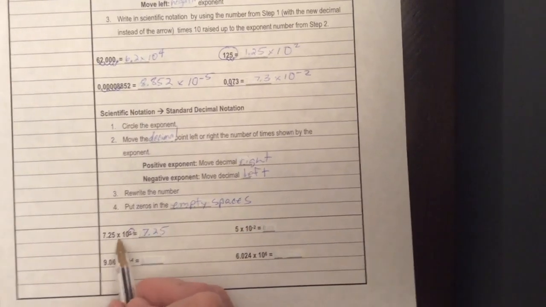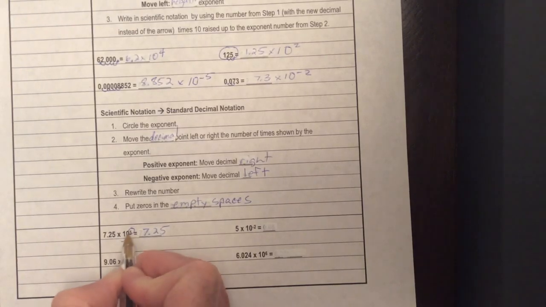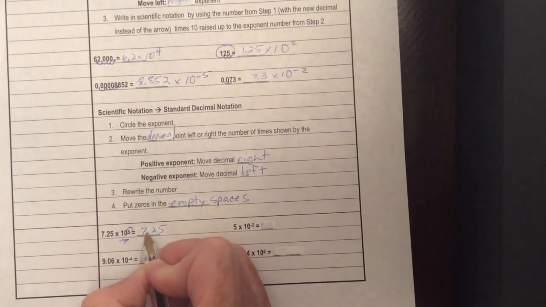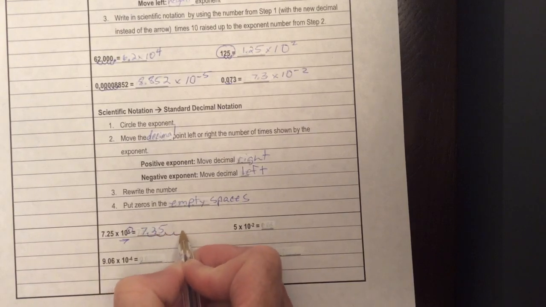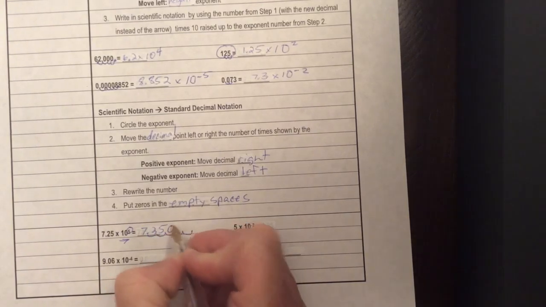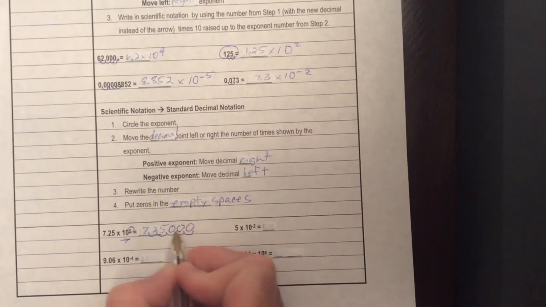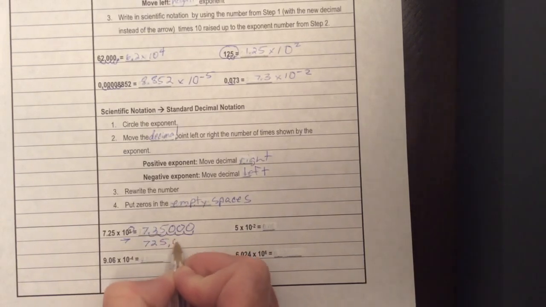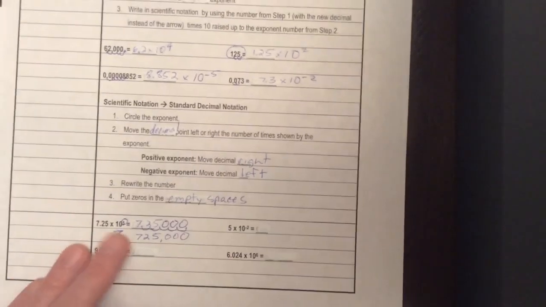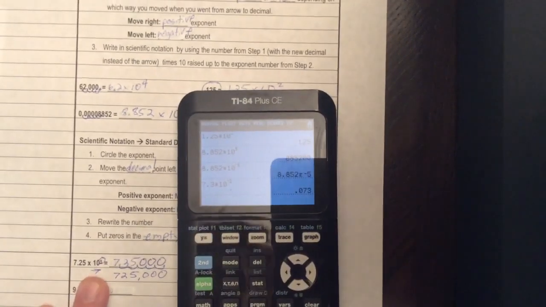And we know we're going to go to the right because it's a positive exponent. So we're going to go 1, 2, 3, 4, 5. And we're going to fill in the spaces. So our number is 725,000.